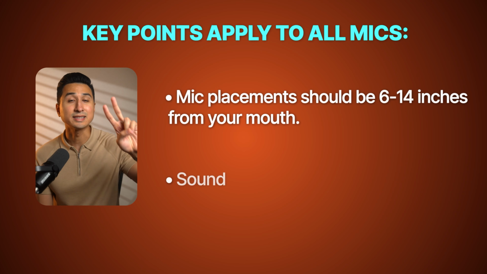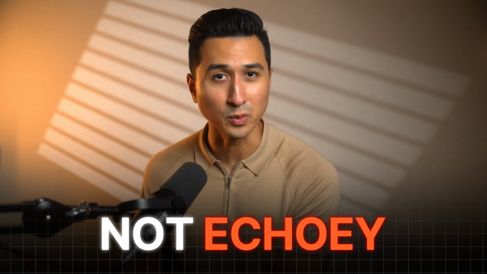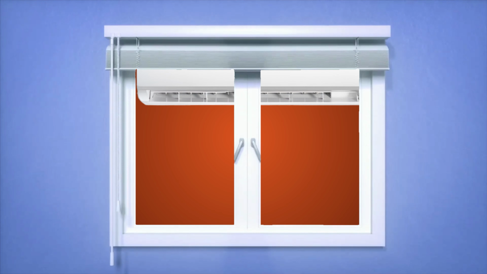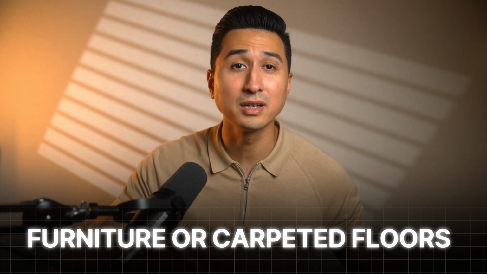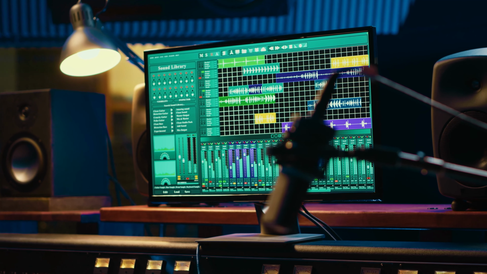Secondly is sound treating your room. Ideally you want to shoot your content somewhere that's not noisy and also not echoey. For example, when you're recording, turn off the aircon, close the window so we don't hear the traffic outside or your neighbor's dog barking, and try to shoot in a room that has furniture or carpeted floors to help remove the echo. In an ideal setup, we'd want to shoot in a soundproof room, but for many of us, this isn't an option.